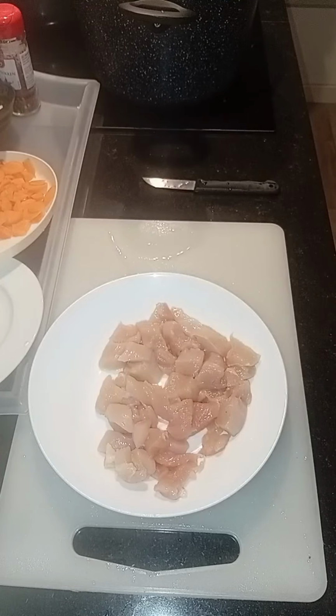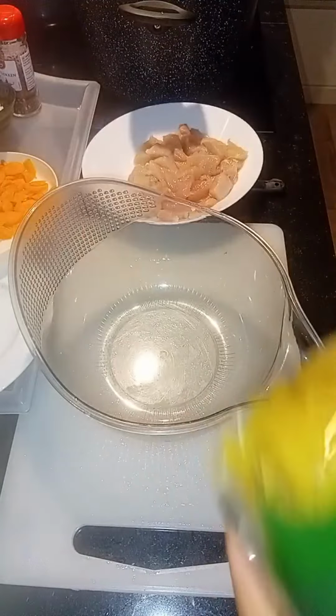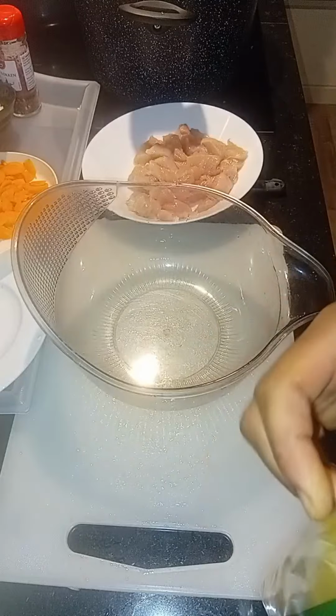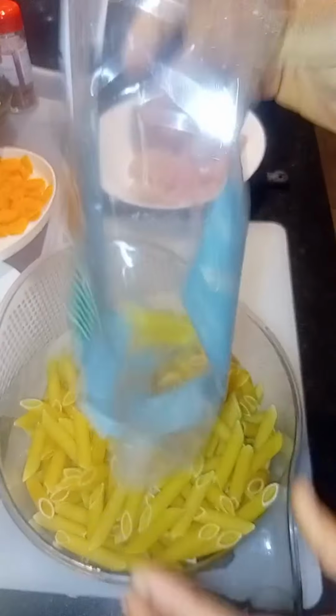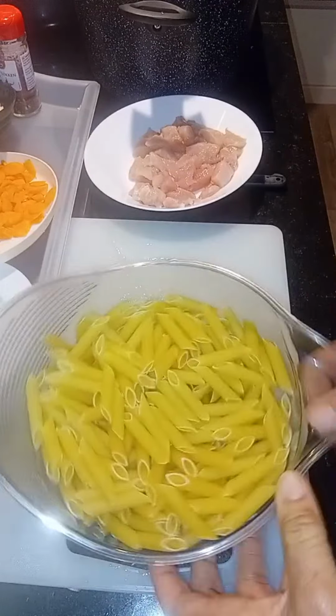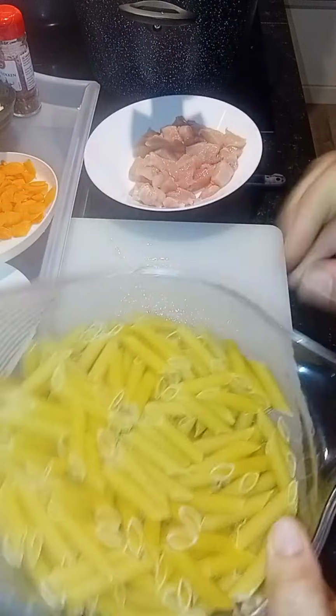So now we're gonna start to cook the pasta. So remember, we are boiling the water to cook the pasta. The water is almost boiling. So this is our pasta, as you can see here. This is 500 grams. So feel free to use any pasta of your choice.